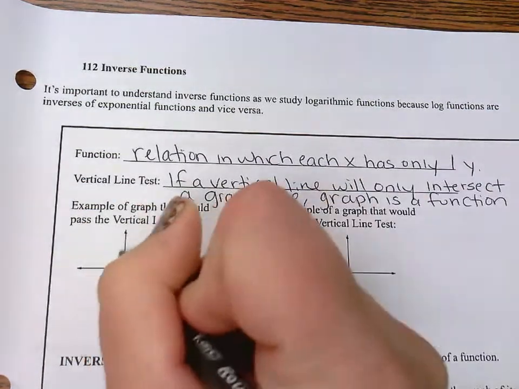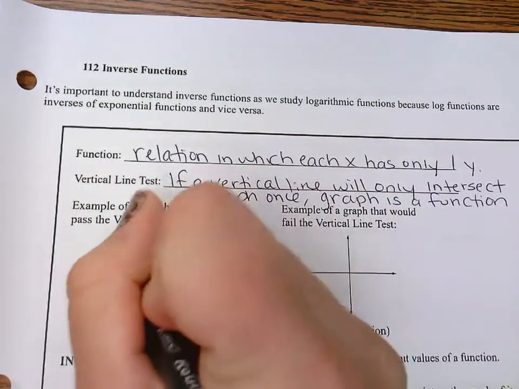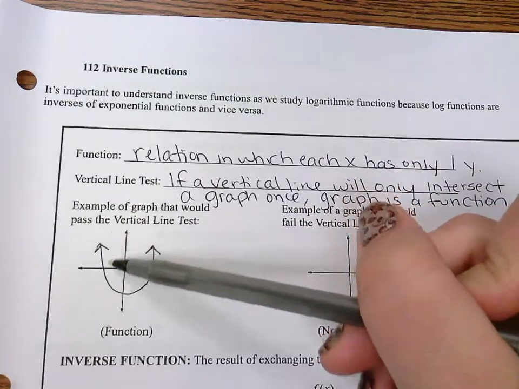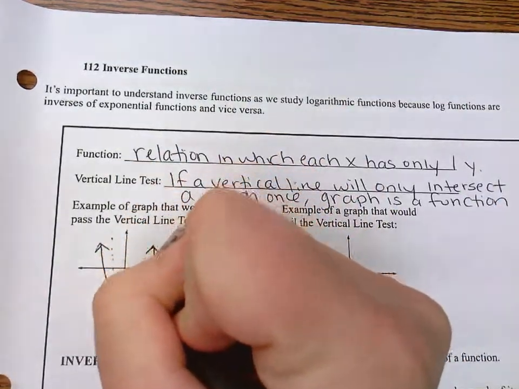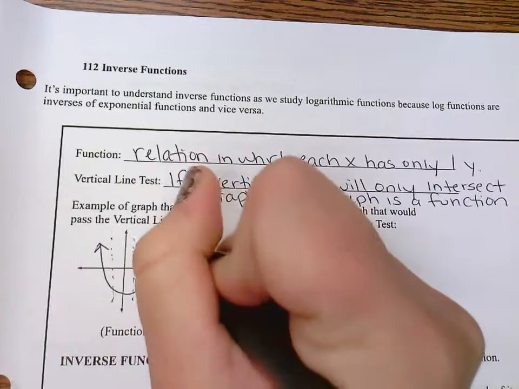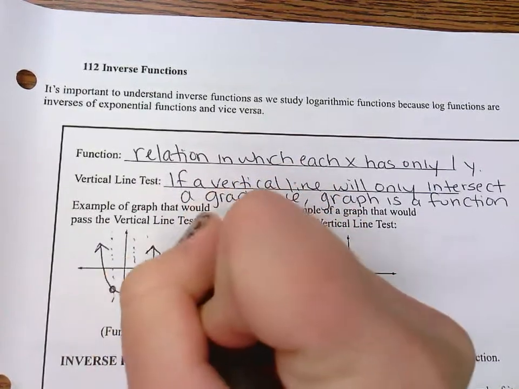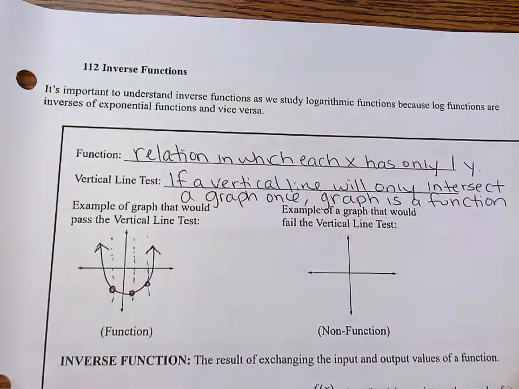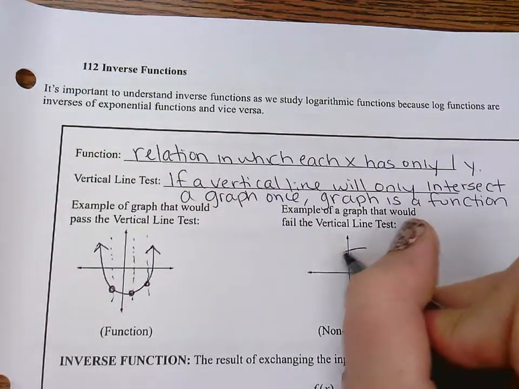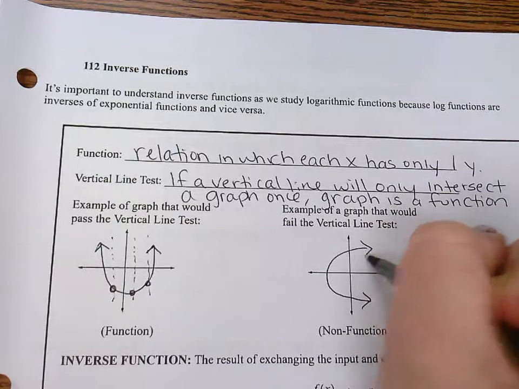Let me give you an example, like a parabola. That passes the vertical line test. If I draw a vertical line anywhere along that parabola, I'm only hitting the parabola one time for each of those vertical lines. What about, for example, a sideways parabola? We learned about those in conics.